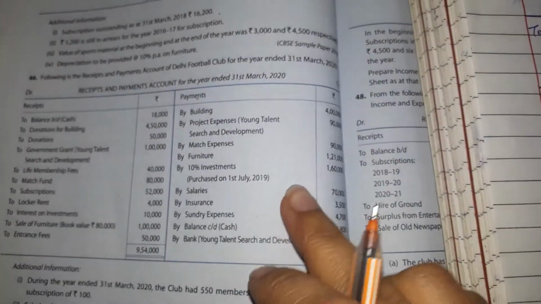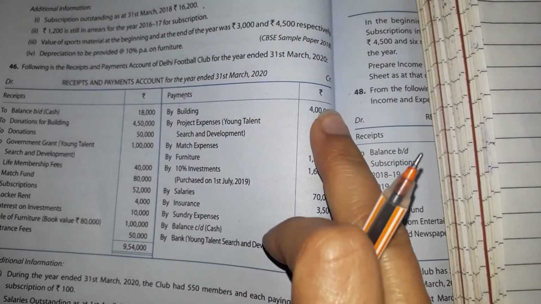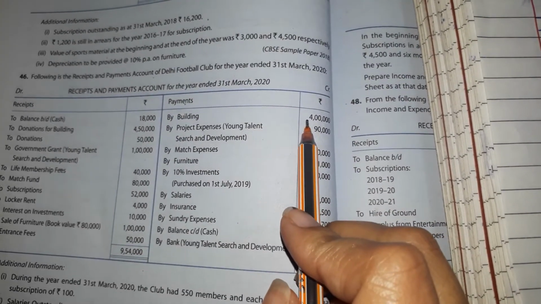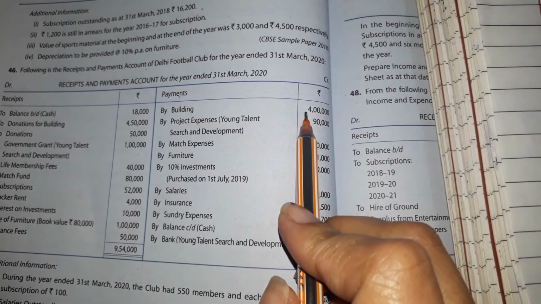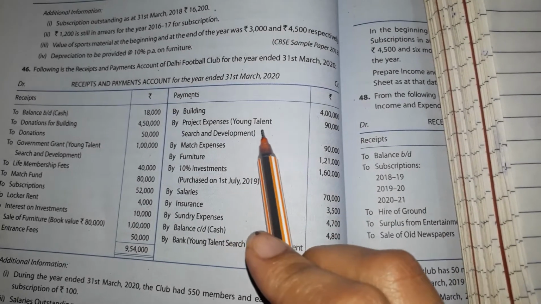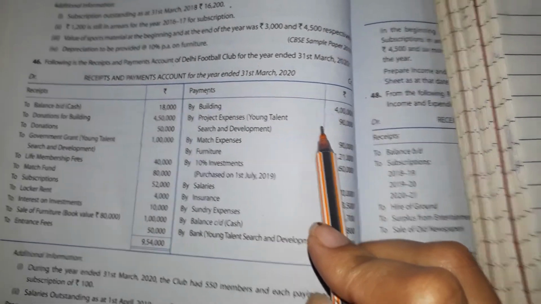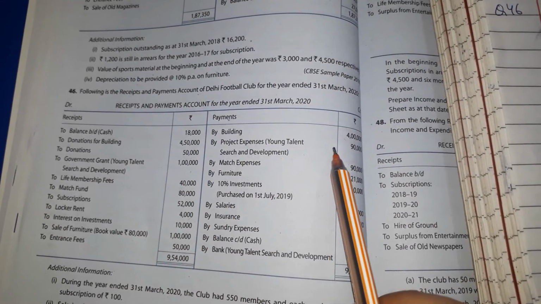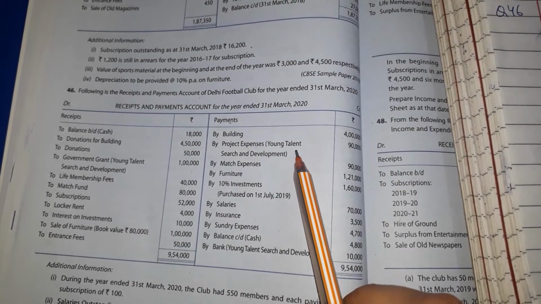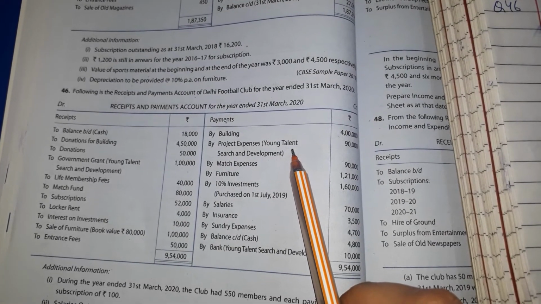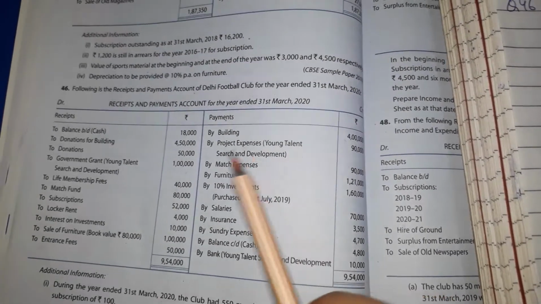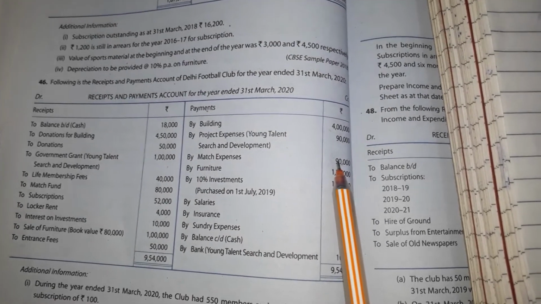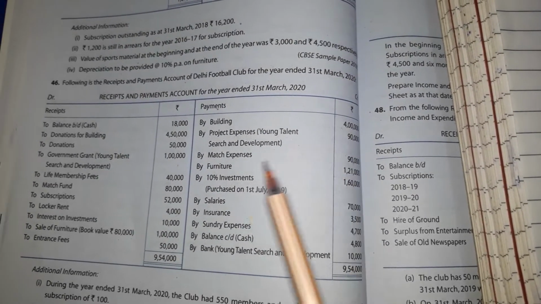Now we see the items given on the payment side. First is building. Building is a capital expenditure for us. It should not be shown in income and expenditure. It will go to balance sheet. Project expenses 90,000. Now if you see, government grant is 1 lakh. Project expenses 90,000 related to the same particular event. Thus it will be shown in liabilities again. Match expenses 90,000. This we have already catered to.